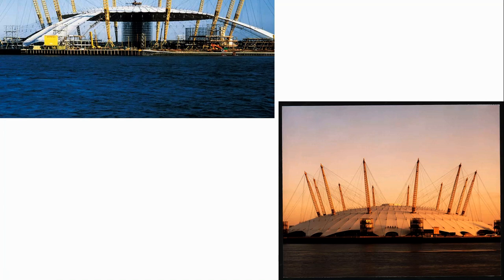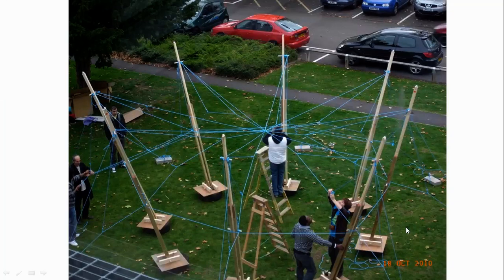As I said earlier, if you've got the space to come outside the volume, which you need to do with cable stayed structures, it's a very elegant and lightweight way of creating structure. And just to be a little bit frivolous, I did a project at Greenwich University with some students some years ago to try and recreate the O2 Arena, but on a much smaller scale.